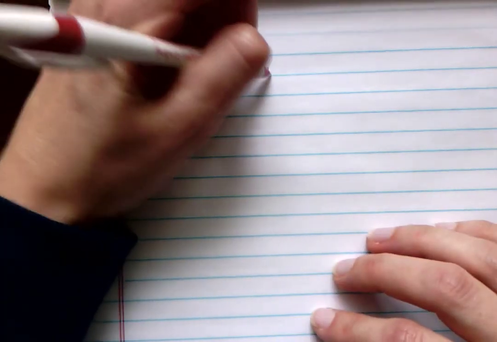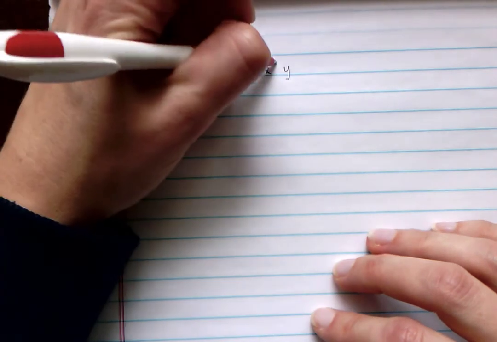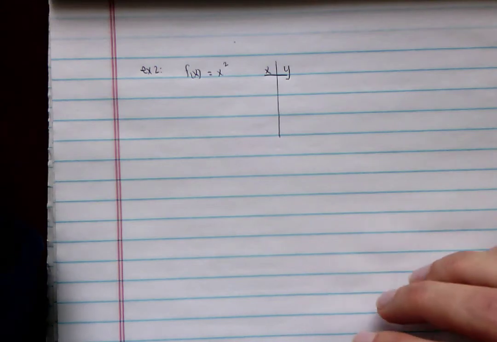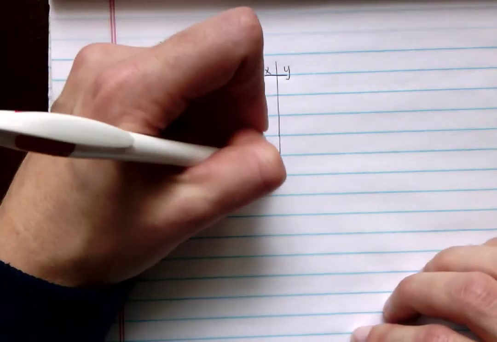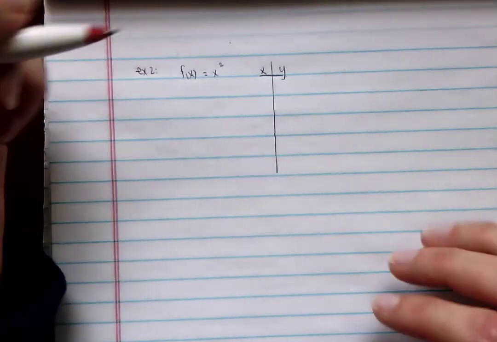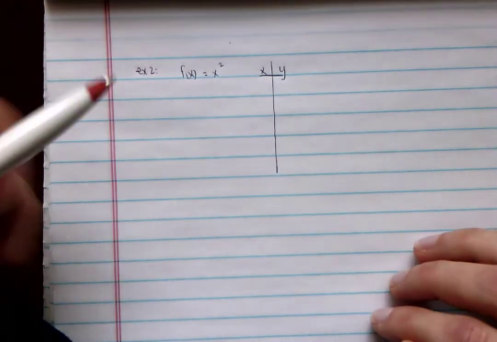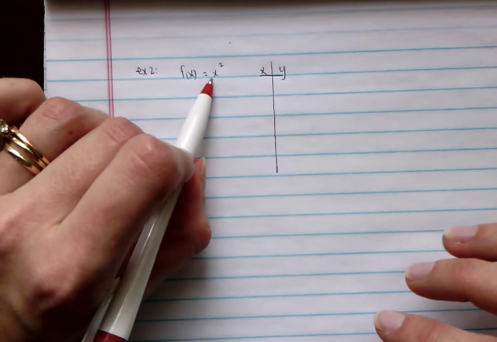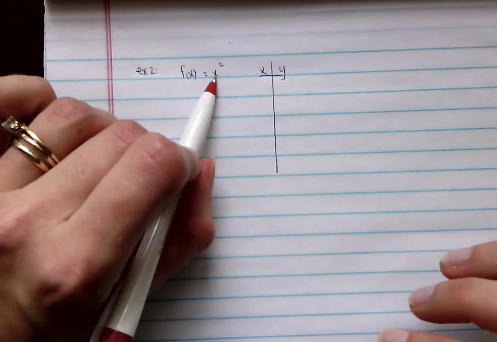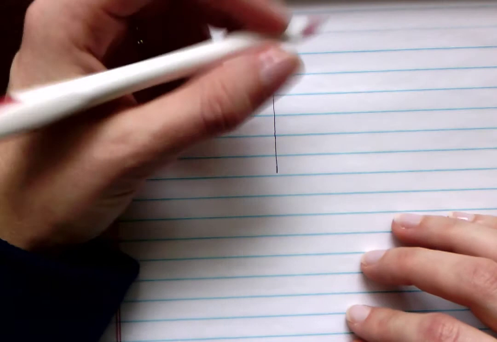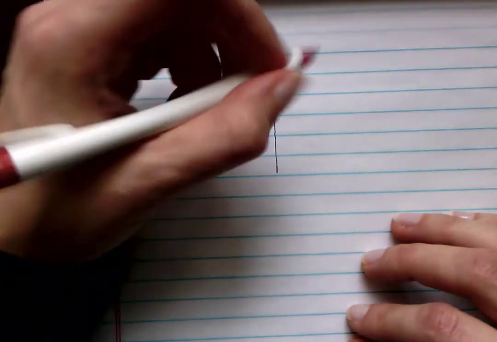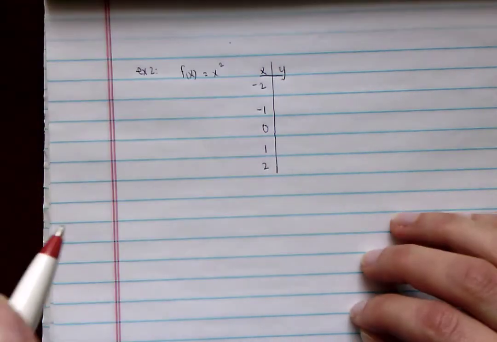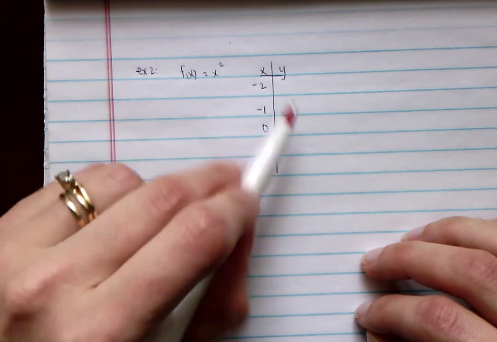So what I like to do, once you get to know what this looks like, is create an x and y chart. And then you're going to come up with some x values that would be nice for this. I kind of mentioned before, pick low numbers for this because you have to square it. And you also want to stay around 0, 0. That's the center of this parent graph here. So what I like to do is pick 0, then -1 and 1, and then -2 and +2. And then you just plug them in here and find your corresponding y values.